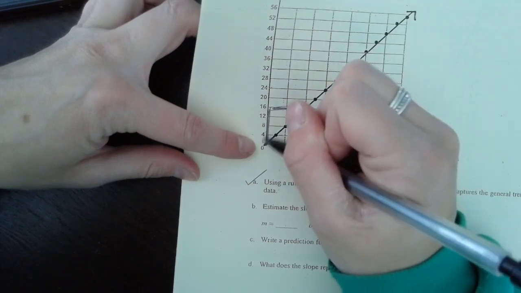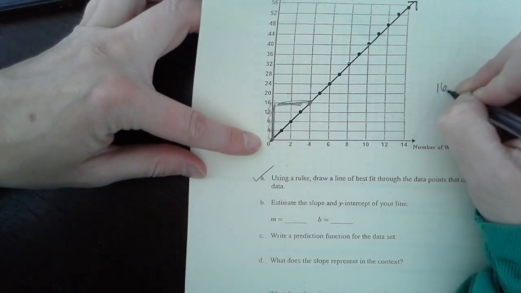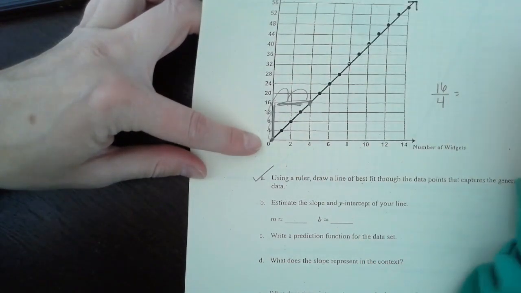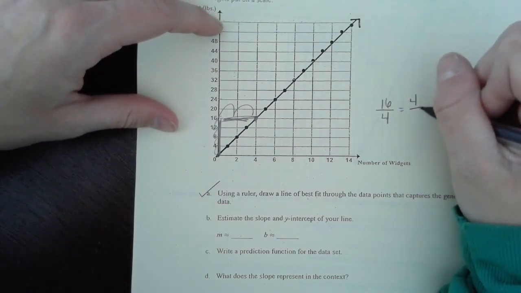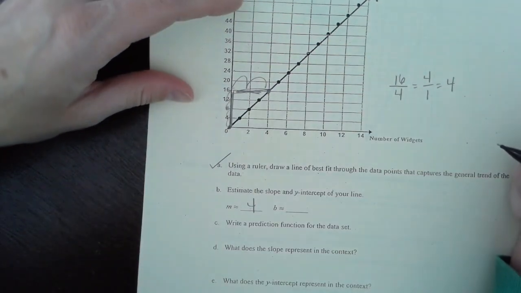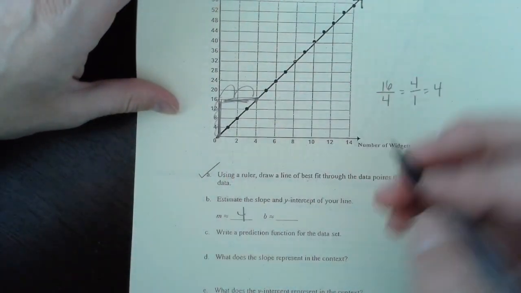We count our rise, so 16, over our run, which is 4. And you have to reduce if you can reduce. So 16 divided by 4 is 4 over 1, or you can write 4 for your slope. And your y-intercept is where your line crosses the y-axis, and at this time it's at 0.